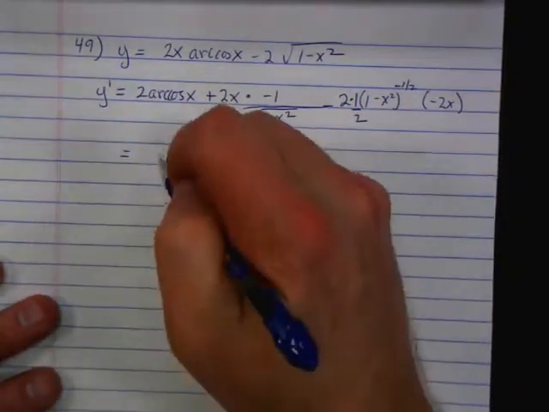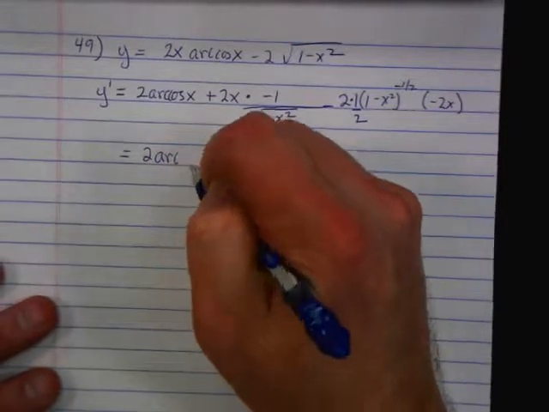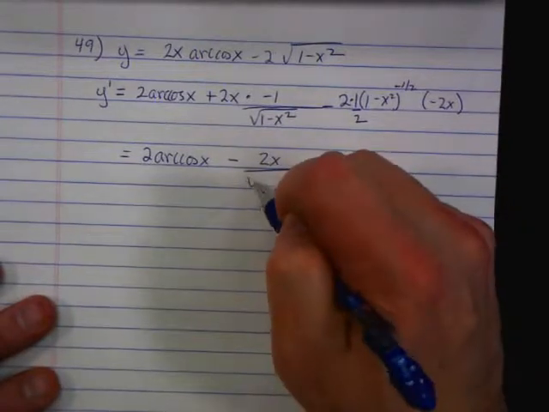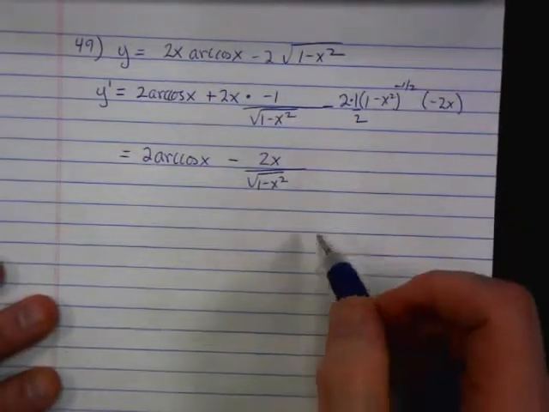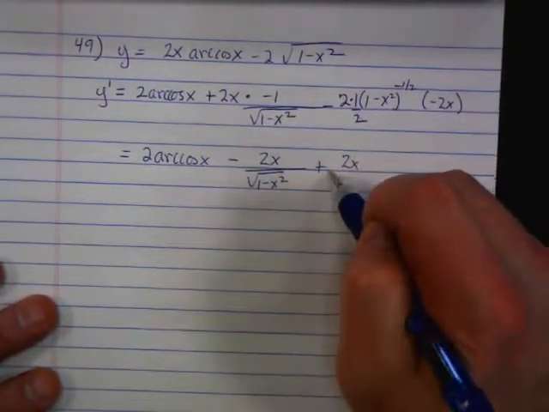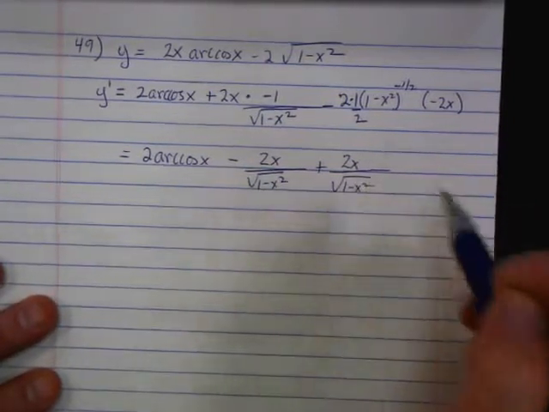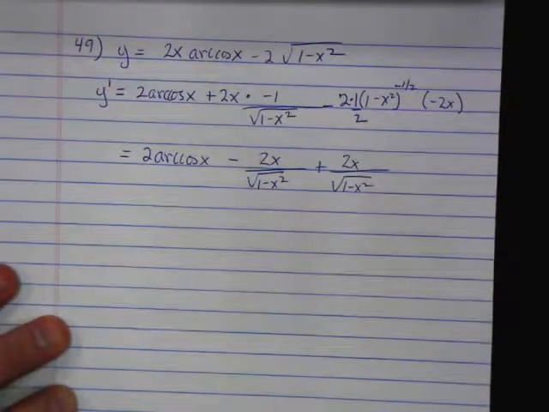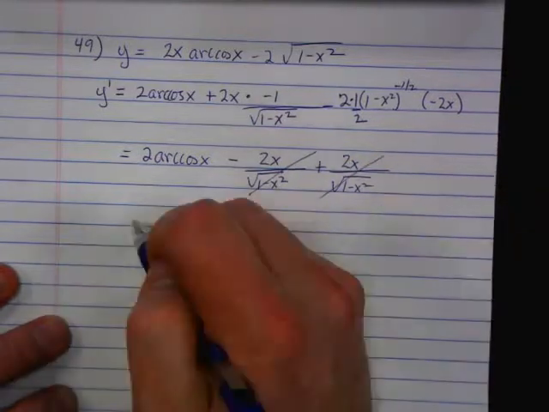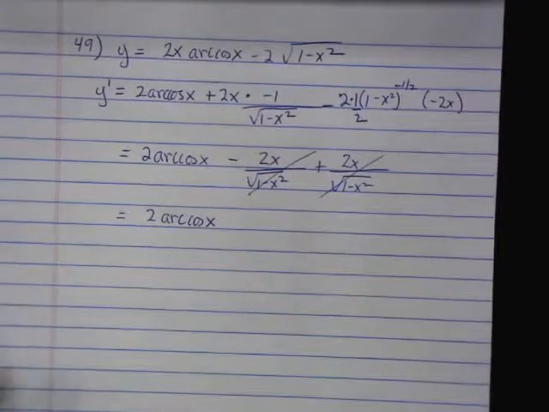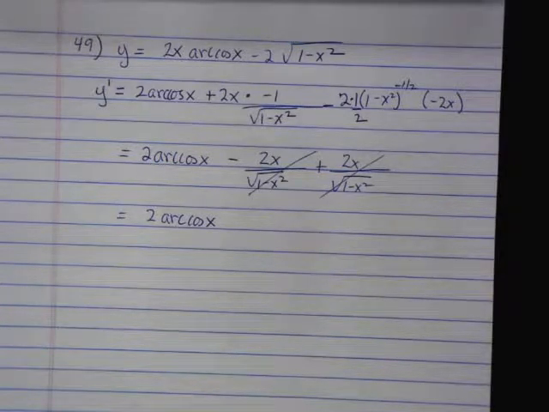Although you don't have to simplify your answers, I'm going to simplify. This is 2 arc cosine x minus 2x over the square root of 1 minus x squared. And then here I've got a minus and a minus. That's a plus 2x over the square root of 1 minus x squared, because that negative 1/2 is a square root on bottom. And something kind of cool happens. Those cancel out, and you're left with the derivative of that ugly function that we started with turned out to be 2 arc cosine of x.